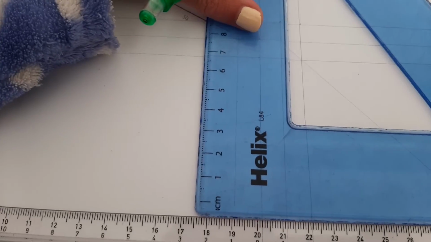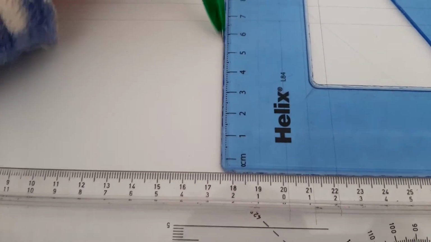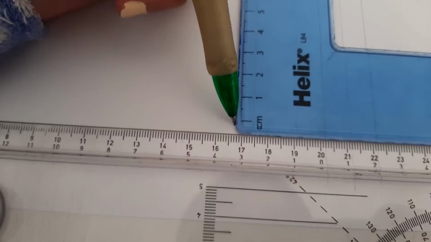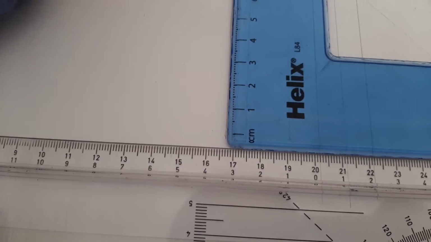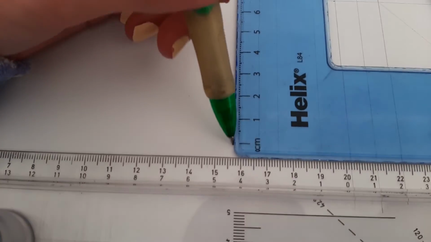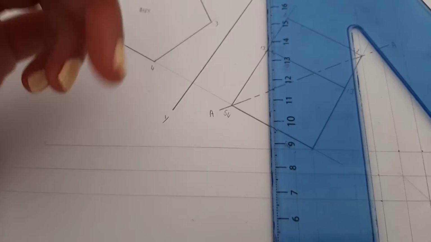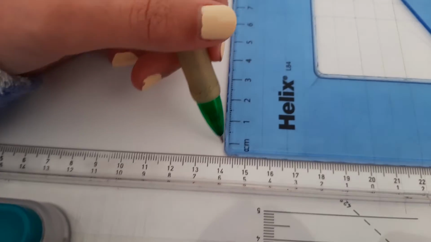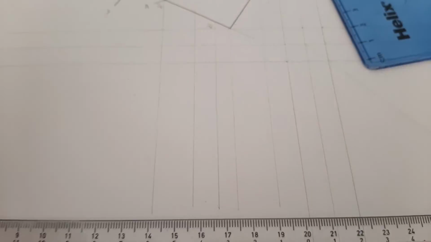You're going to take your 5 and 4 line down. You're going to take your 2 line down. You're going to take your 1 and 3 line down. And you're going to take your 5 and 4 line down. Okay, so it should look like this.